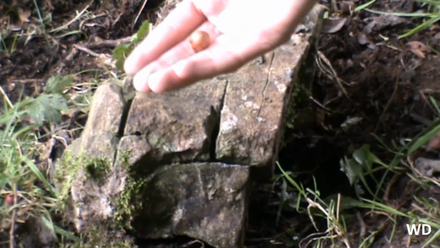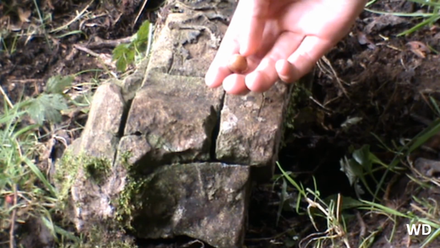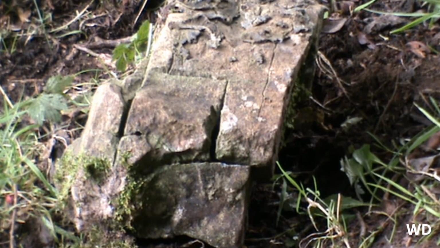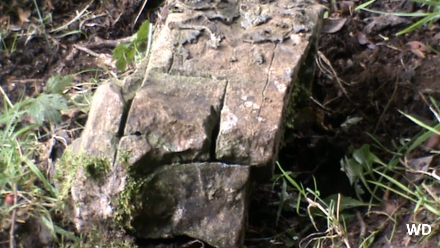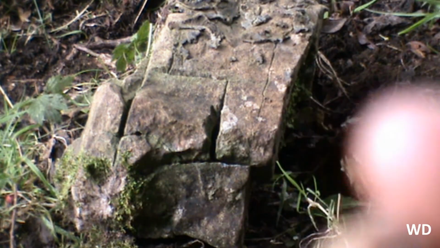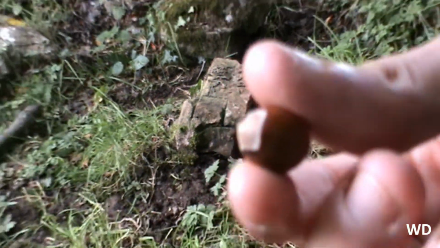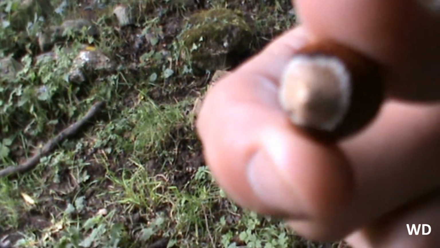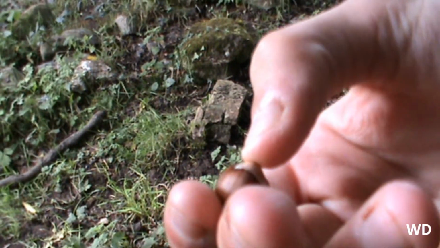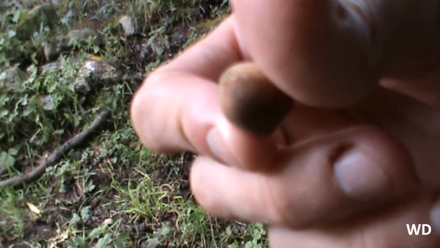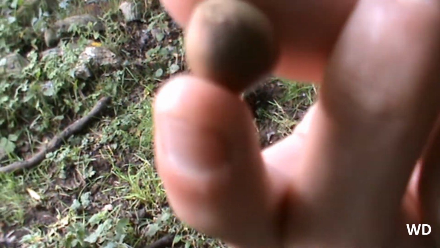Actually, the hazelnut here, just to show you that. This is off point, but anyway, I've basically showed you all that I'm going to show you today. It's a wee hazelnut. You can actually see the sort of velvety bottom on it.